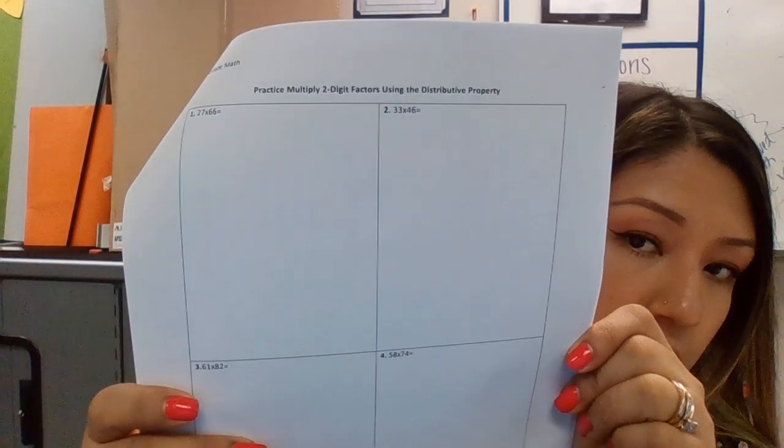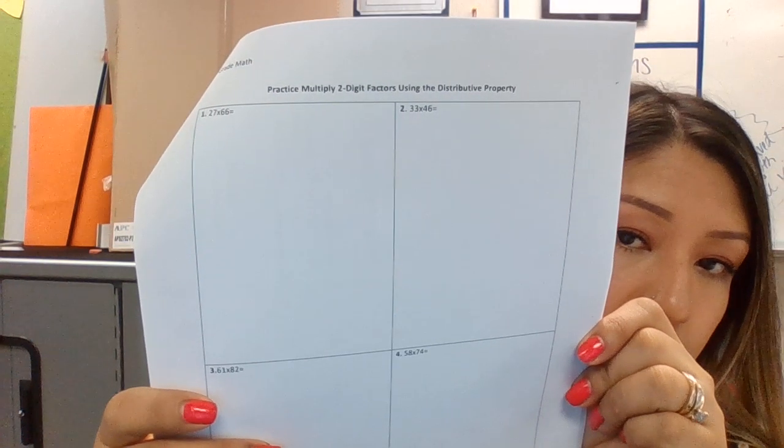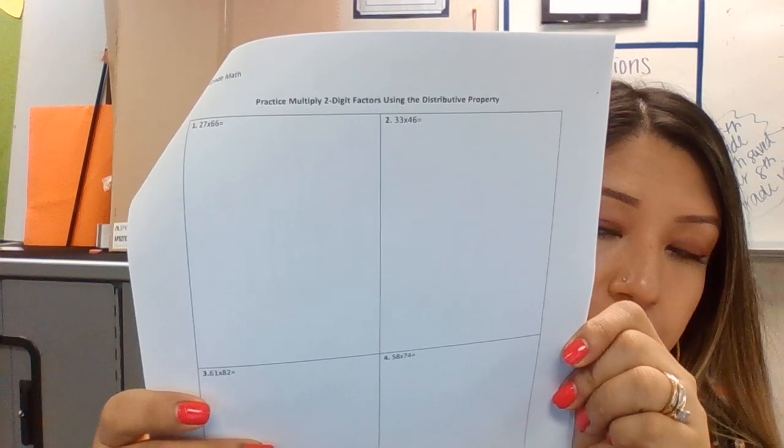I'm going to guide you through what you have to do each day. On Monday, June 1st, you are going to continue practicing multiplying two-digit factors using the distributive property. You will be working on this page, and it looks like this, and it's called practice multiplying two-digit factors using the distributive property.